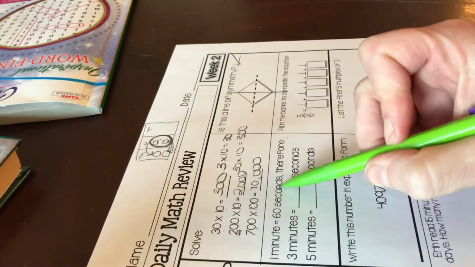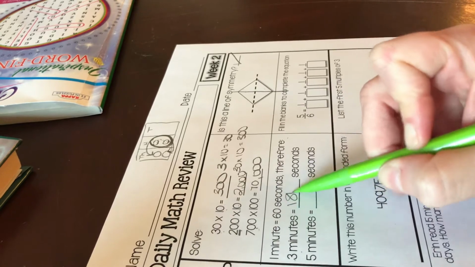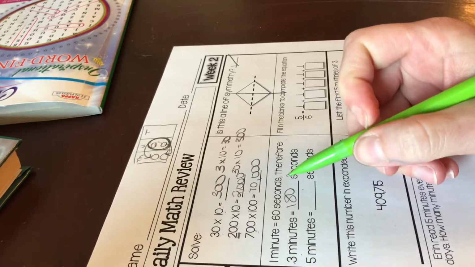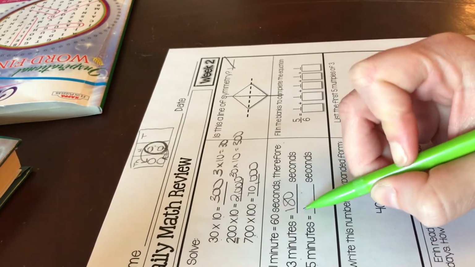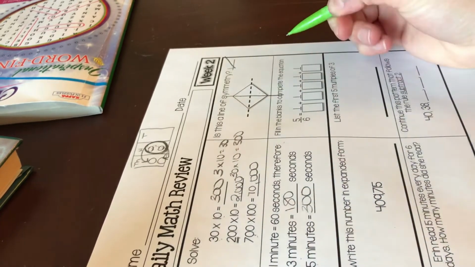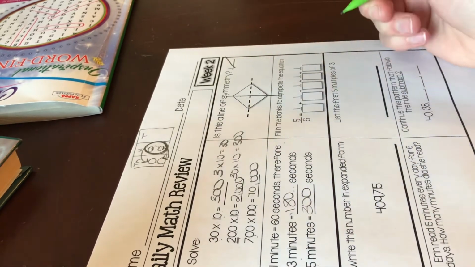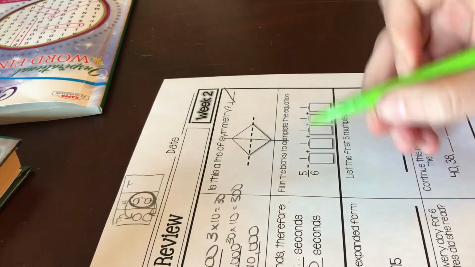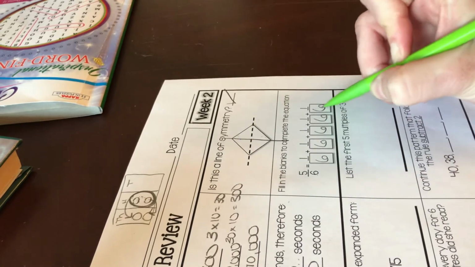1 minute equals 60 seconds, so 3 minutes. So I'm multiplying it by 3. My multiples of 6, 6, 12, 18. Okay. Also over here, 5 times 60, that would be 300 seconds. Not minutes, seconds, 180 seconds. Okay. We're decomposing this. So 5 sixes equals 1 six plus 1 six plus 1 six plus 1 six plus 1 six.